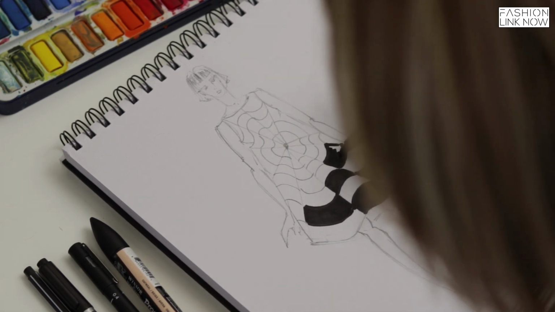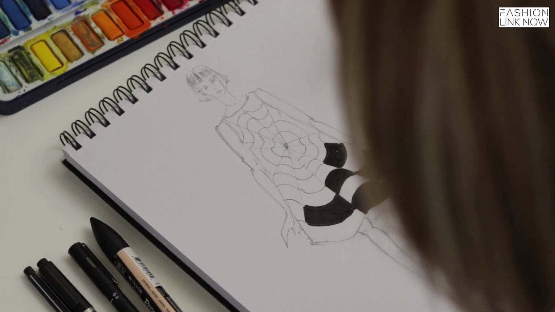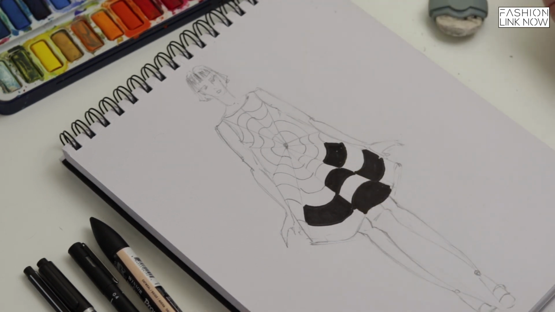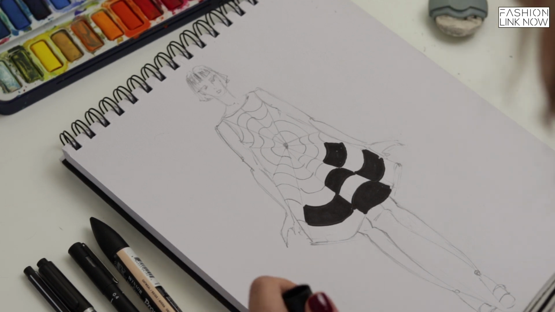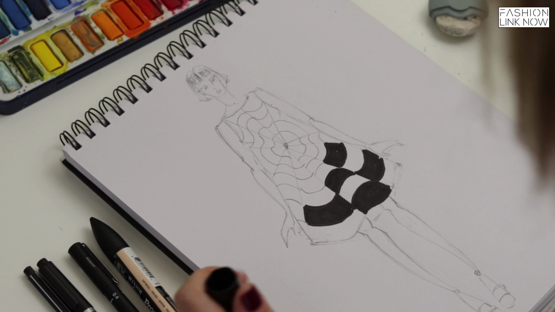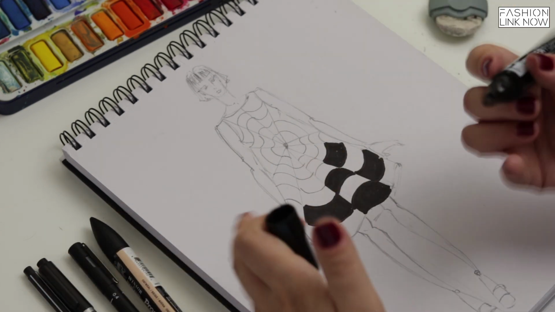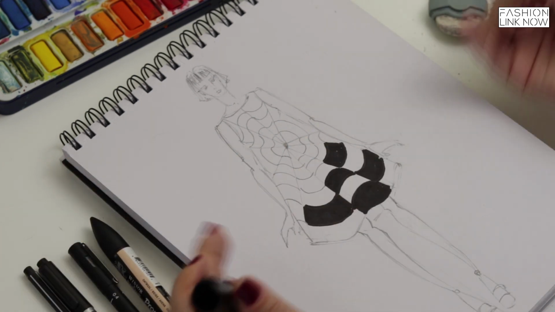I've chosen to do it in black and white, but you can also do it in any color that you want. I prefer today to do it in black and white just because optical art started with black and white combinations, but you can choose black or some other color, or white in contrast with some other color.